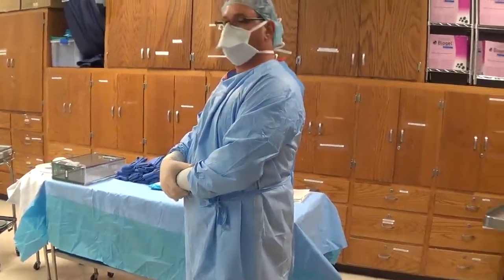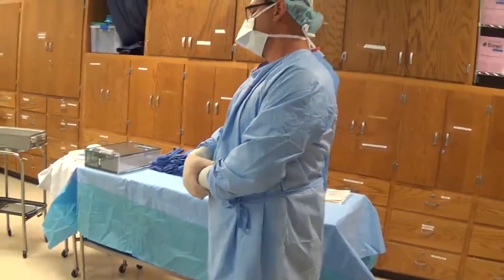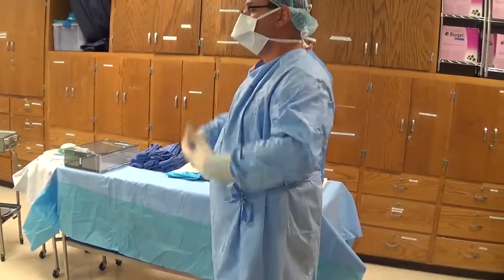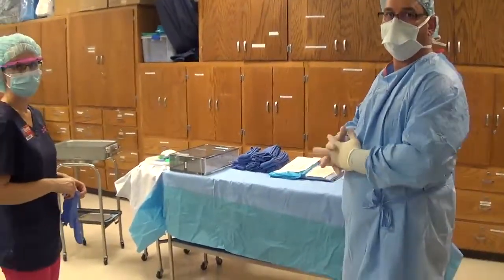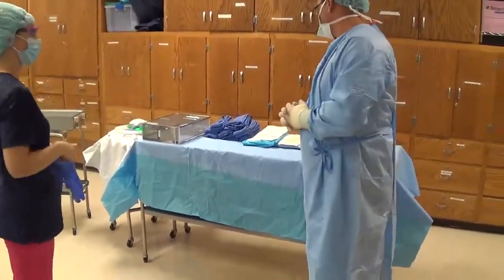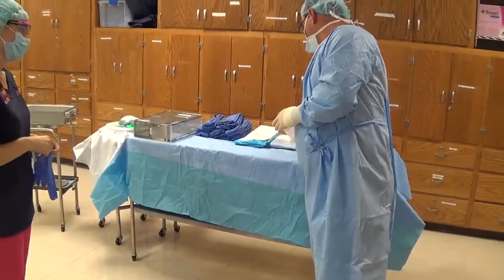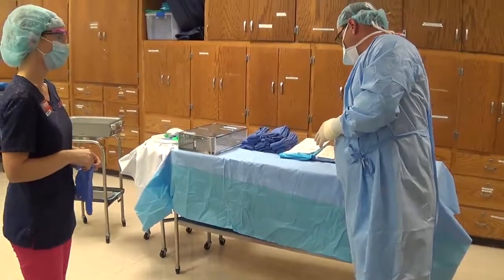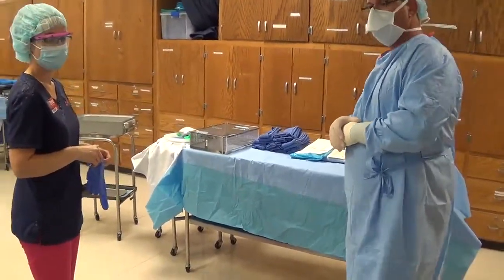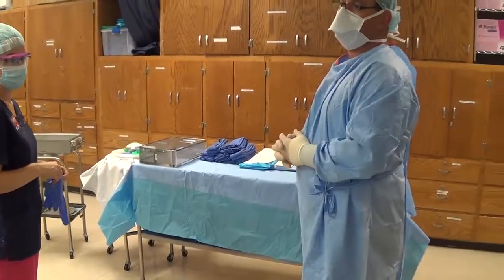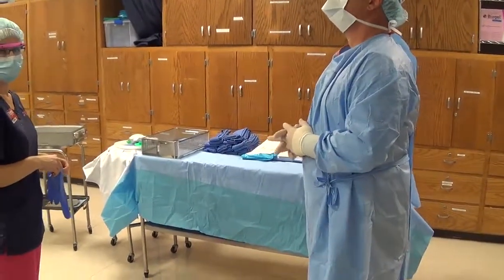Okay, so part of the scenario is the surgeon wants to change. All right, so something you guys always forget in your competency assessment is to check to make sure that there's extra gown and gloves on the back table. That is so that he or she can get back in their gown and gloves as soon as possible and finish the procedure. So it's just to kind of keep things moving.